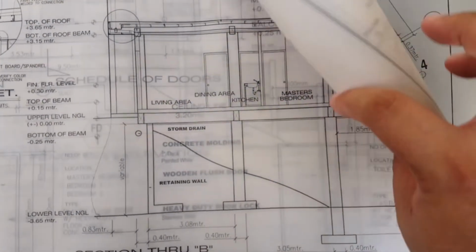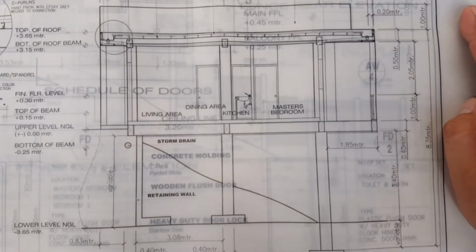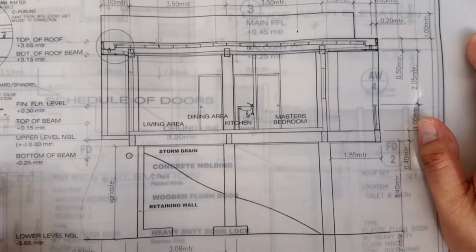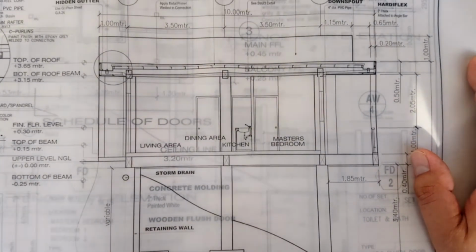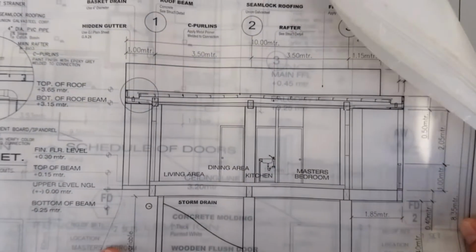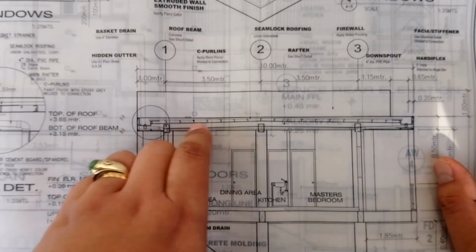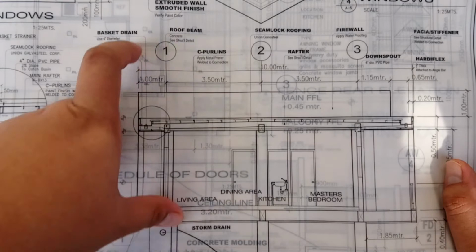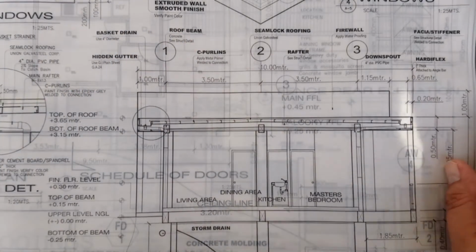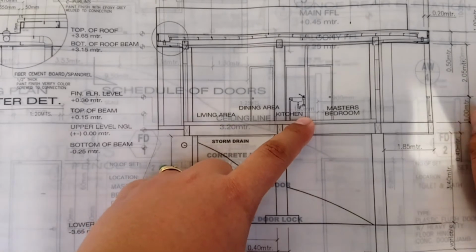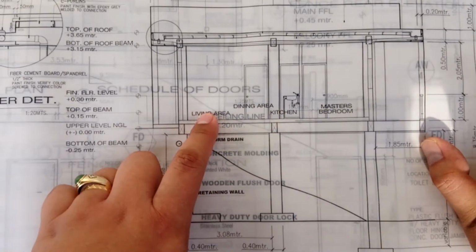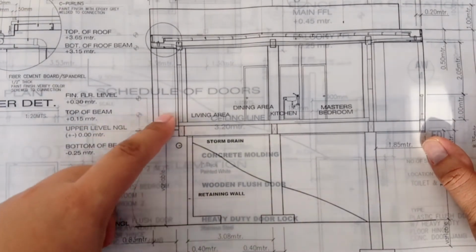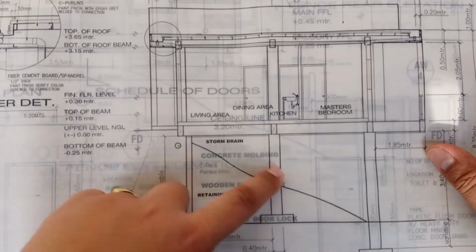Okay. So as you've noticed, this is the section of the house. So the section of the house, you won't just see something that's empty. Okay? You're going to see some details, like, for example, this area. So this is going to be your purlins, going to be your rafter. This is the firewall, the downspout. So you have to specify everything that you're going to see as detailed as possible. Okay? Then you just don't leave it bare. So you have your living area, the dining area, the master's bedroom. Here the storm drain, so you have here a retaining wall since our house is located in a sloped area.